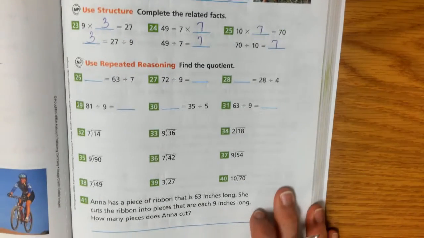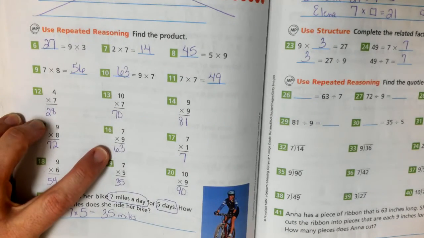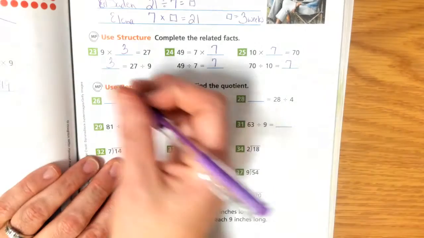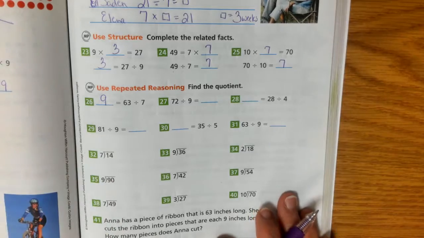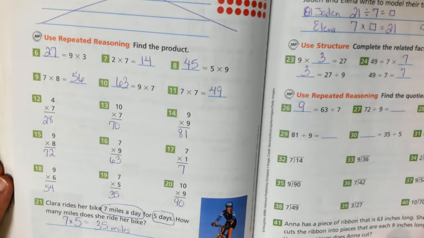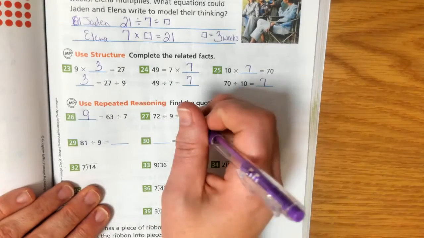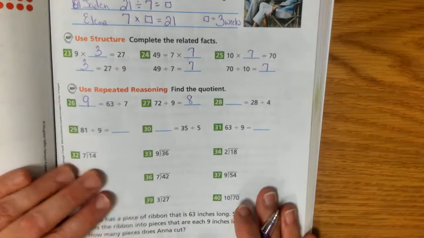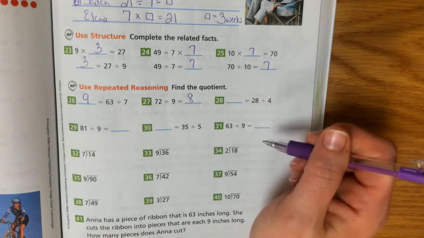So now we're going to divide to find the quotient. And I bet you'll be able to find a lot of your answers over here. So 63 divided by 7. 7 times 9 equals 63. So 63 divided by 7 equals 9. 72 divided by 9. Do you see that one over here? There it is. 9 times 8 equals 72. So 72 divided by 9 equals 8. So go ahead and be looking across to see if you can find the answer. What number equals 28 divided by 4?